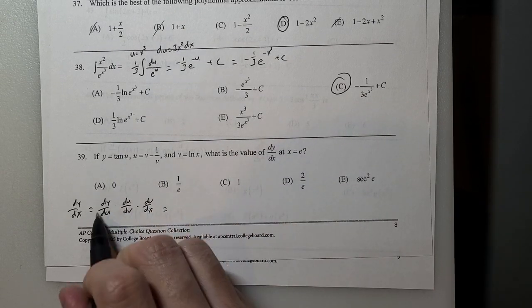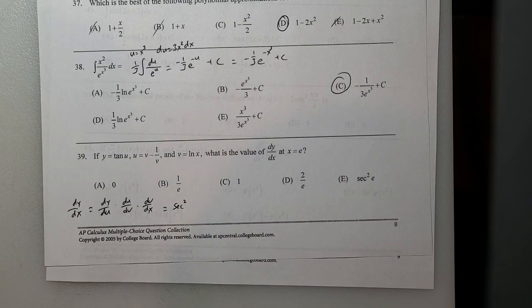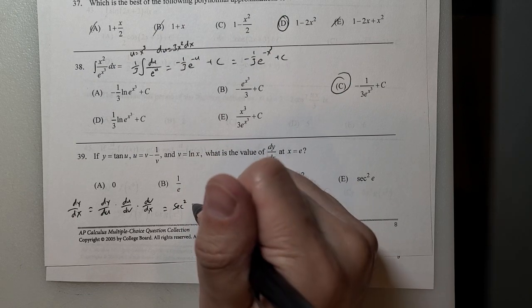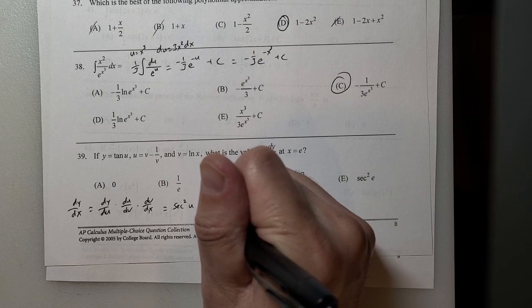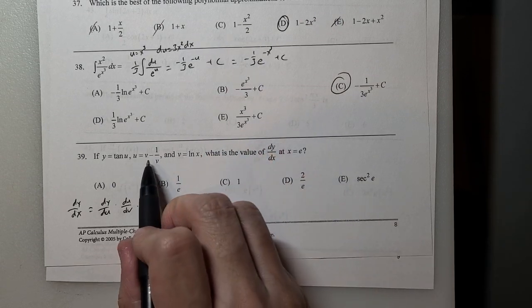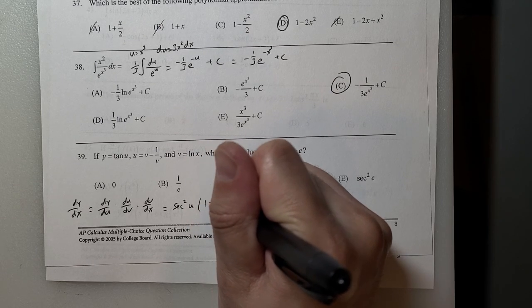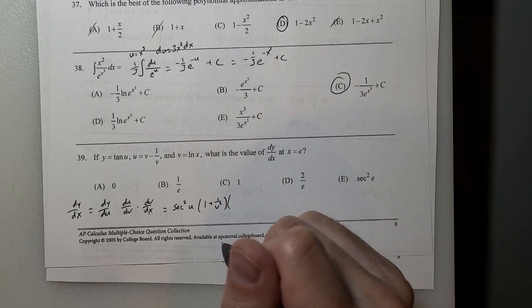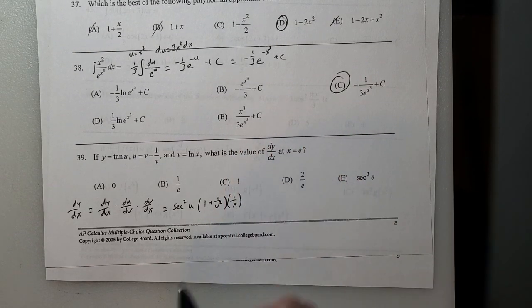So what's dy du? That is just secant squared of u, times the derivative of v minus 1 over v, which would be 1 plus 1 over v squared, and then dv dx, which would be 1 over x.